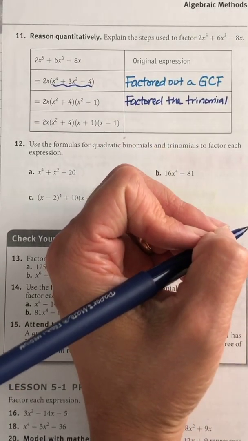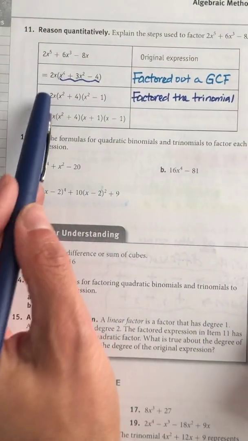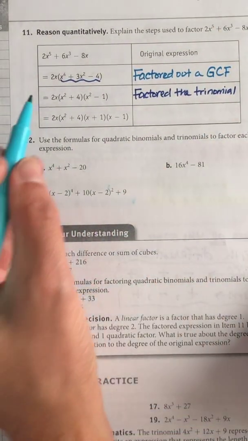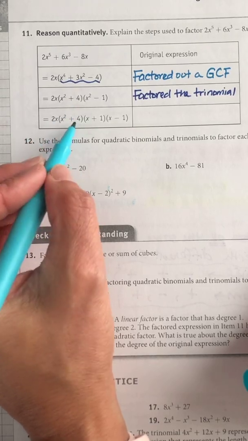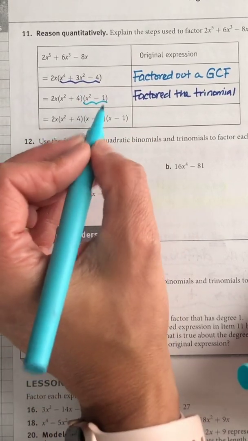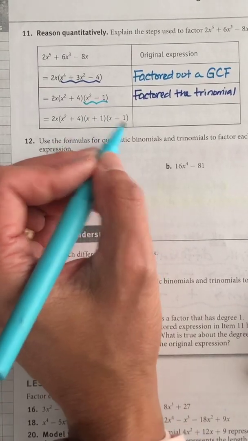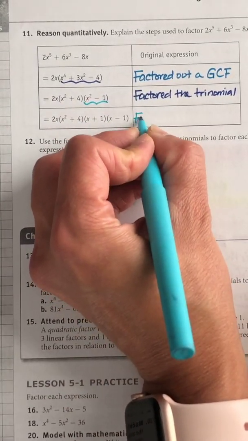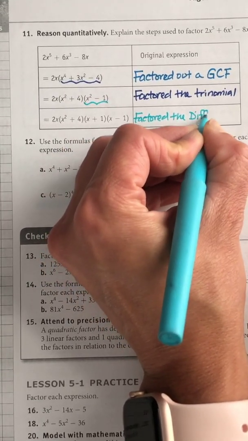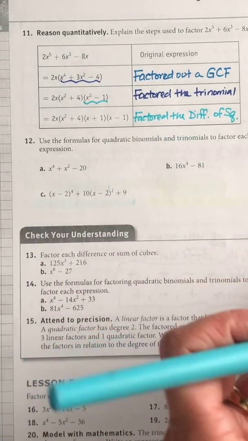Okay, all right, and then on the last step, now they have 1, 2, 3, 4 factors. They went from 3 to 4, so they added an extra factor. Where did that come from? Well, they both still have the 2x. They both still have the x squared plus 4. The x squared minus 1 looks like it turned into this. Well, that's because x squared minus 1 is a difference of two perfect squares, and we know that that'll factor down to x plus 1, x minus 1. So they factored the difference, I'll just put diff, of squares. I'll put SQ for squares. All right.